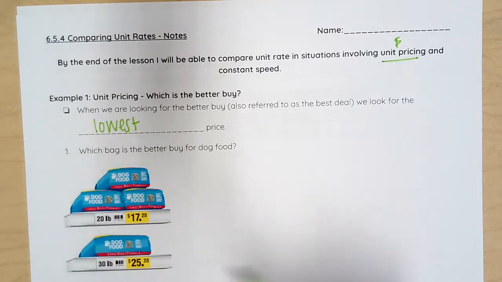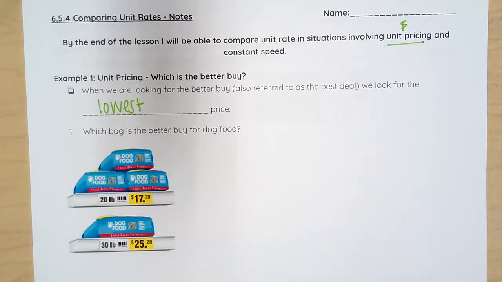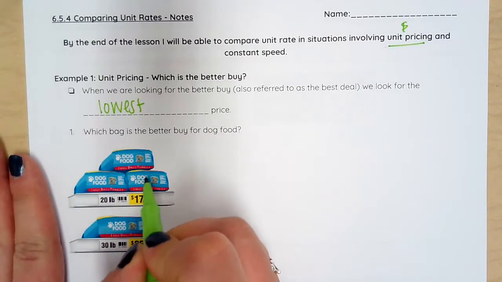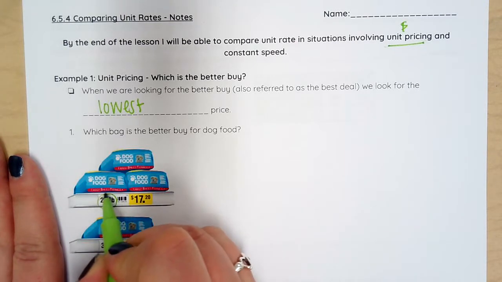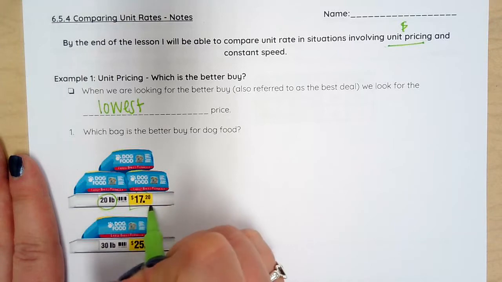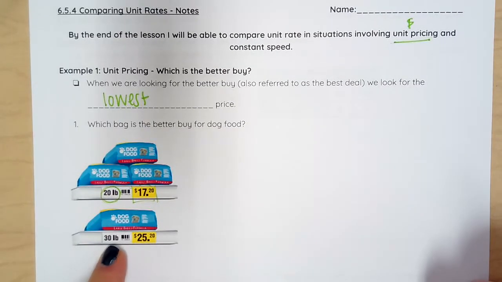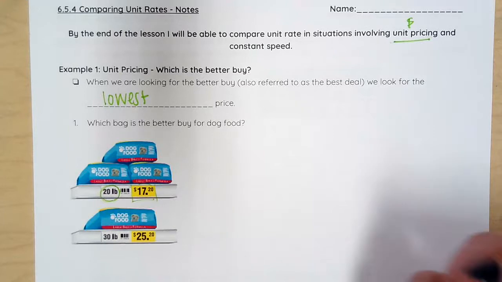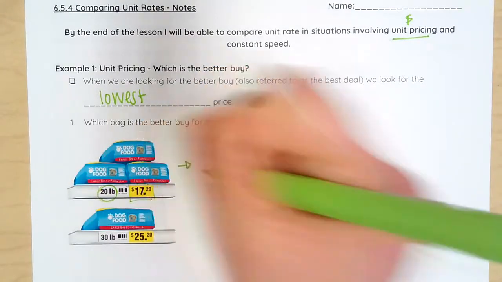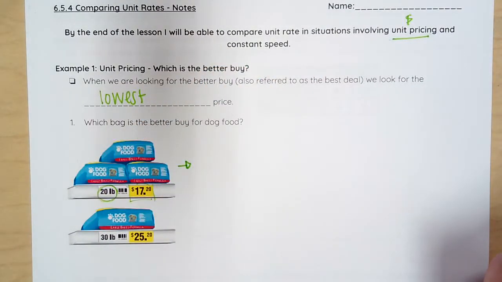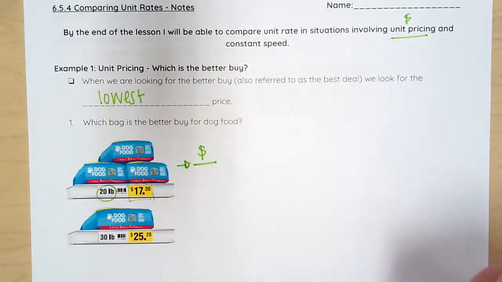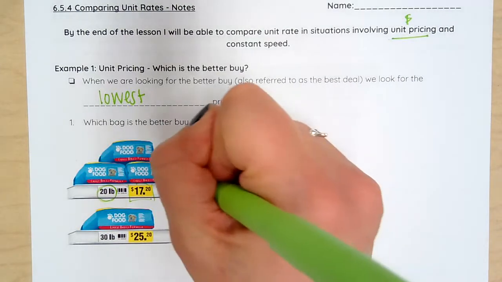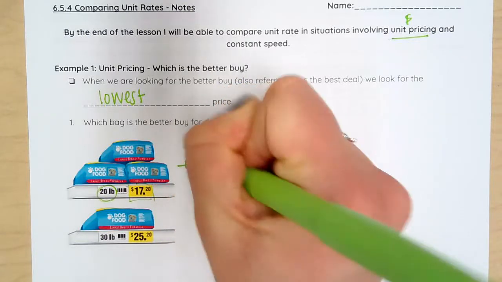It says, which bag is the better buy for dog food? Well, here I have two different options for dog food. One is the 20-pound bag, and that cost me $17.20. And then the other is the 30-pound bag, which cost me $25.20. So what I'm going to do is find the unit rate for each of those. So I'm comparing money to pounds. I want my money on top. I always start with my word ratio. Compared to pounds. Money to pounds.